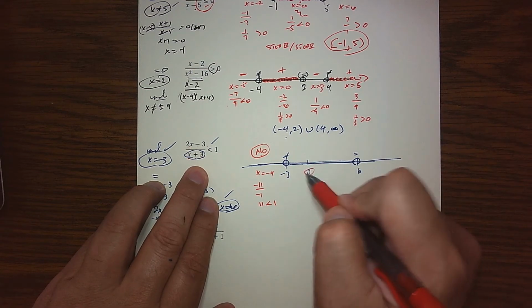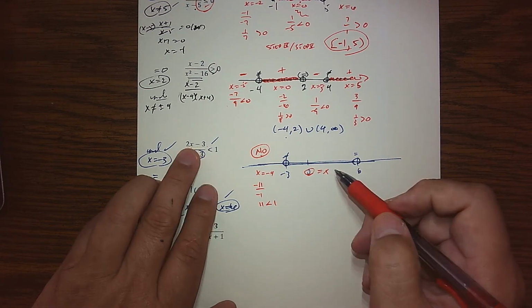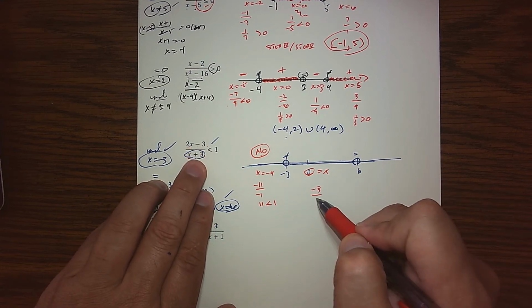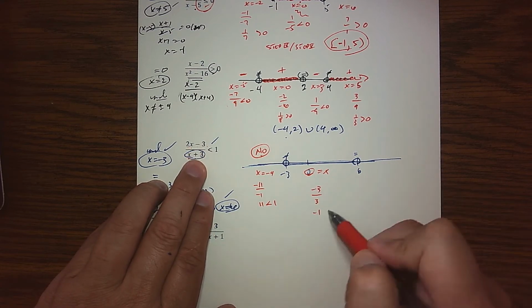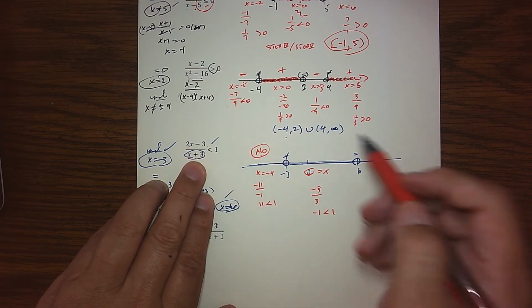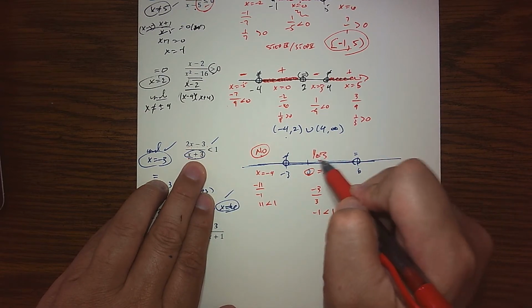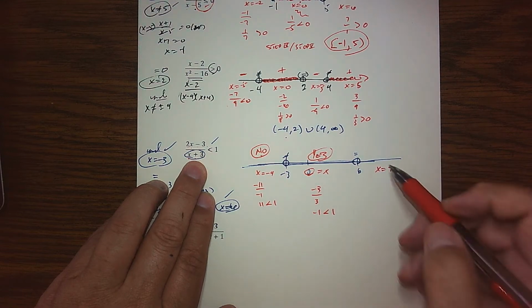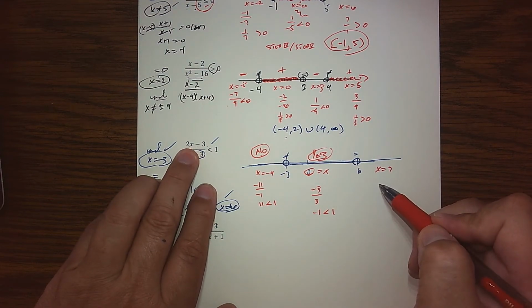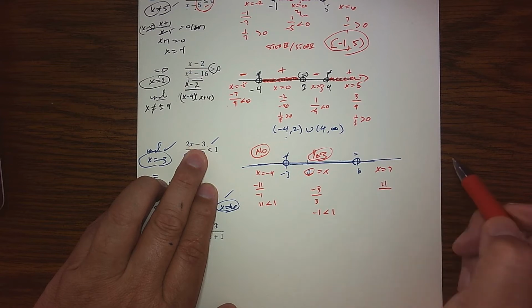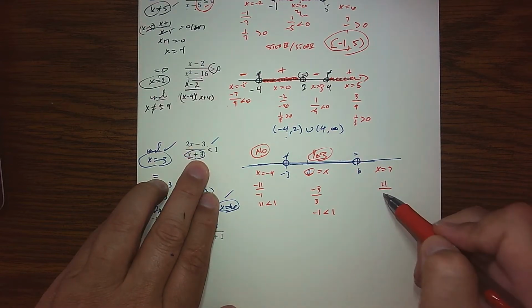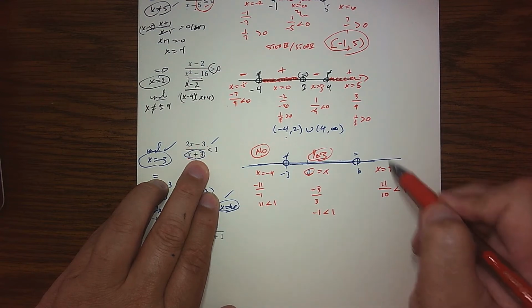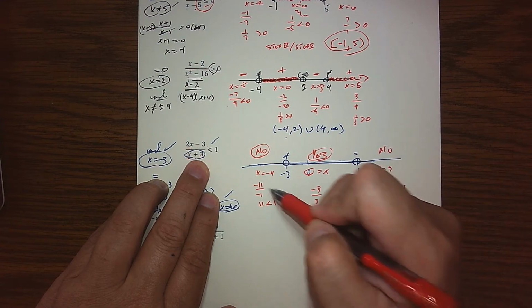In the next interval, x equals 0 is available to us. When I plug it in, we get -3 upstairs and +3 downstairs. We get -1. So is -1 less than 1? The answer here is yes. The next interval, x equals 7. Again, 2 times 7 is 14, minus 3 is 11. 7 plus 3 is 10. Is 11 over 10 less than 1? Well, the answer is no.